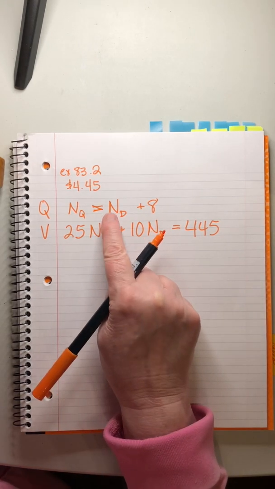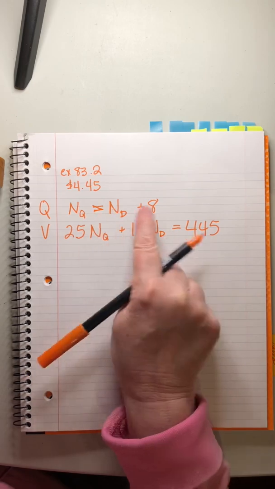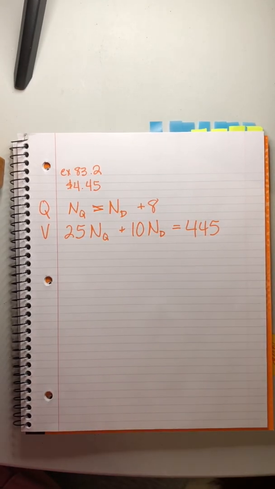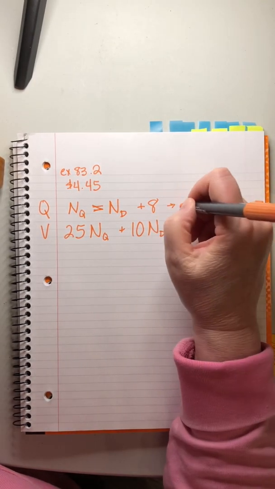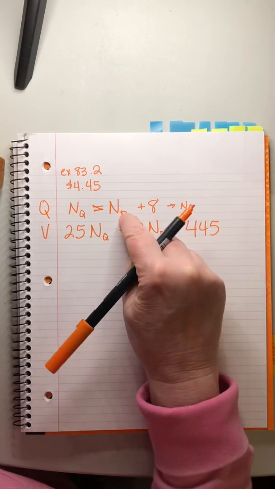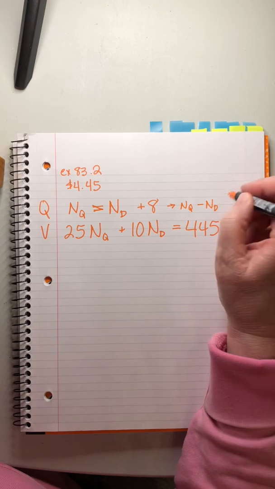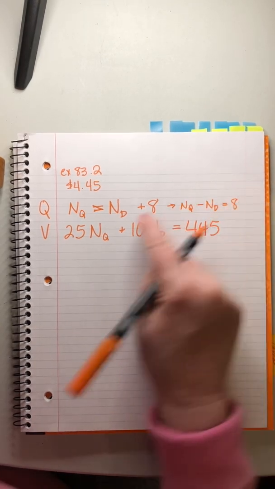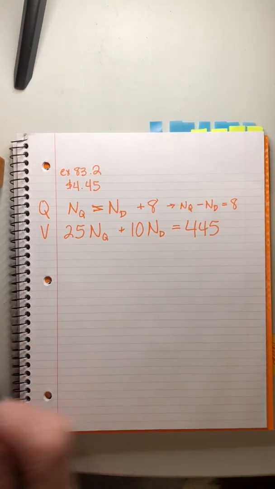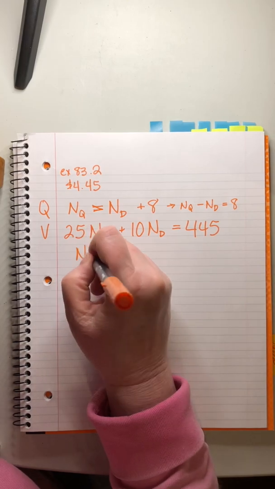We can't compare these as they're written because this one is not in the same format. So what I have to do is rearrange this. Number of quarters, and I have to swim the number of dimes back over. So it's minus number of dimes equals 8, right? I just swam that way. Now, I'll write it underneath here.